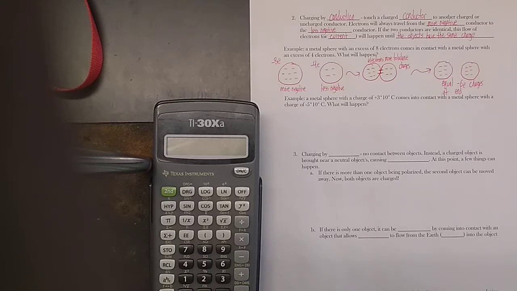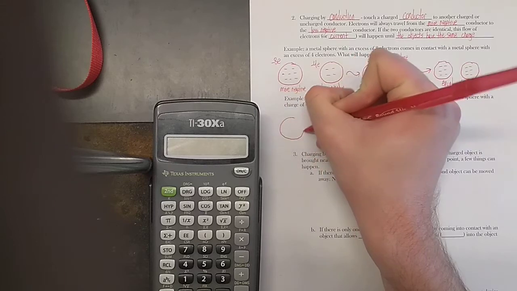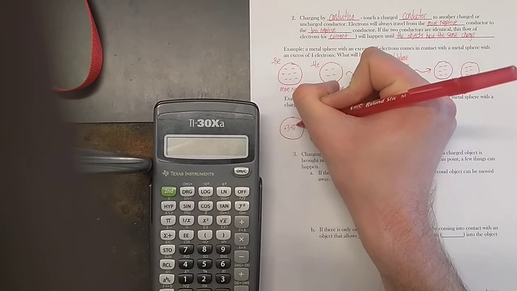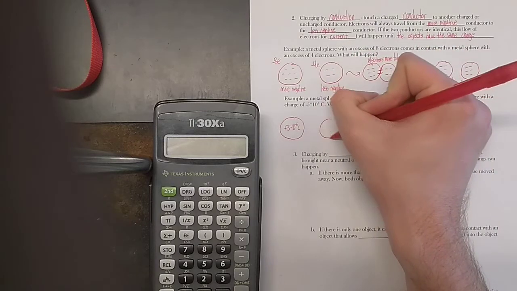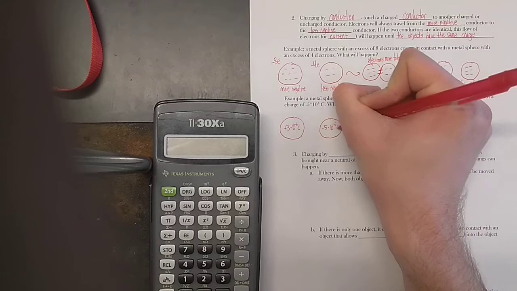What will happen? In real life, it's much more common to have big amounts of charge. Remember, a coulomb is a very, very big amount of charge. We can still figure this out, we just have to go through a couple different steps. Here's our first one. It has a charge of plus 3 times 10 to the negative 6 coulombs. Here's the second object, negative 5 times 10 to the negative 6 coulombs.